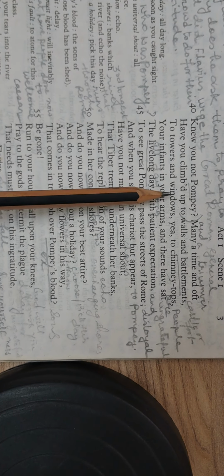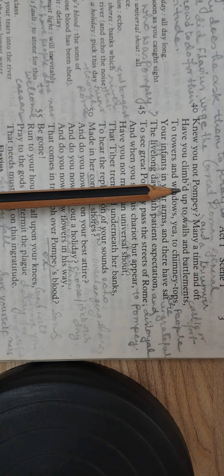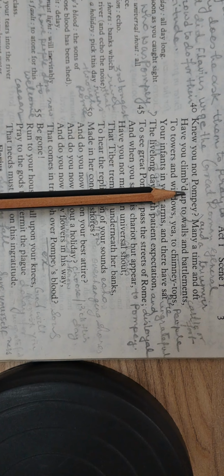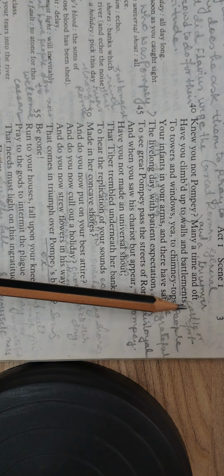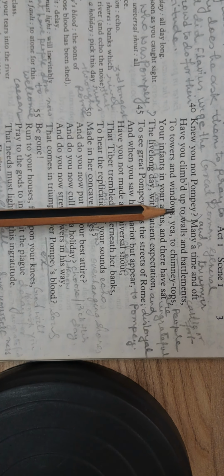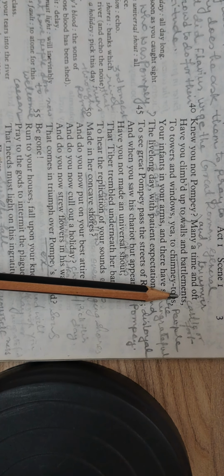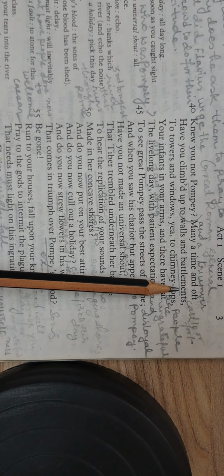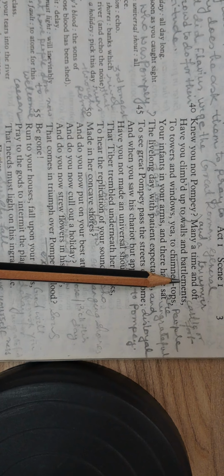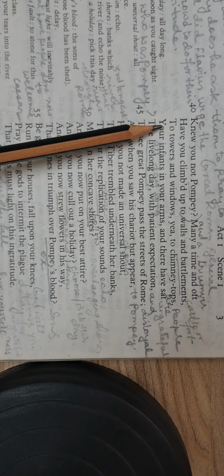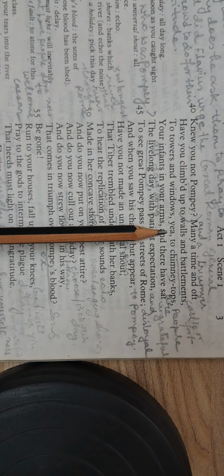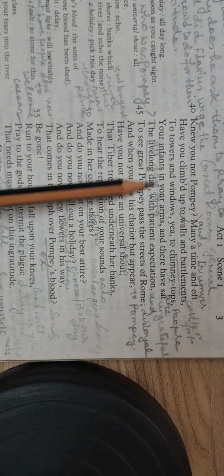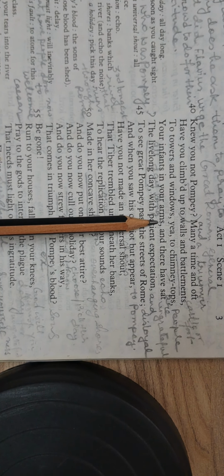Knew you not Pompey? So here is another character we hear about. We have heard about Caesar, we have heard about Pompey. Many a time, often have you climbed up to the walls and battlements. Battlements means castle fort on the walls, to the towers and windows, to chimney tops, with your babies in your arms.